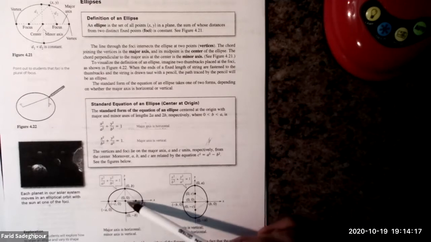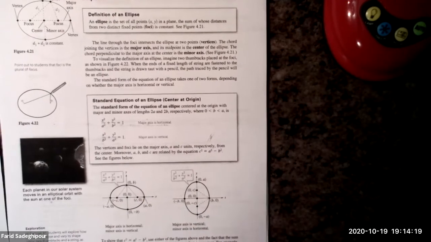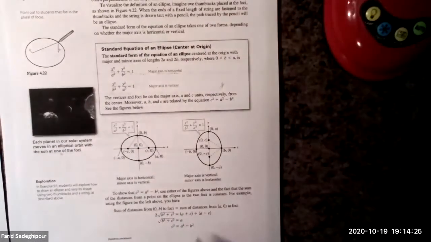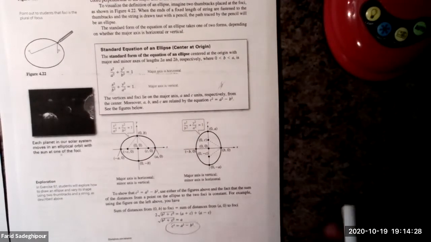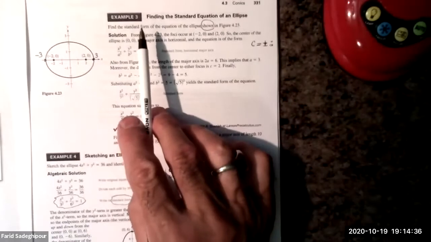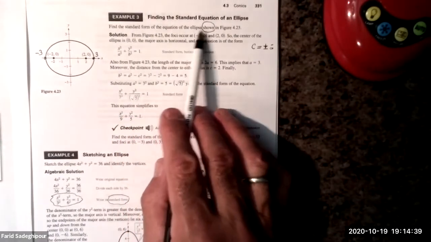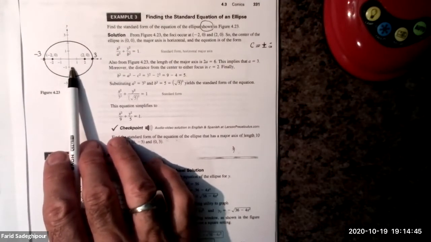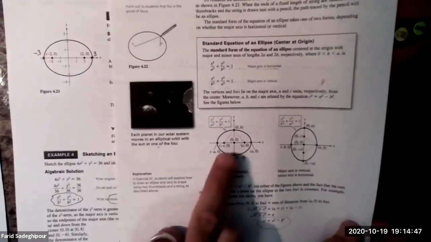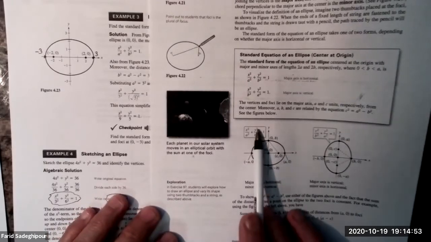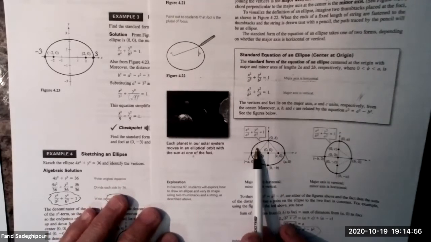These are the foci here, and the foci are on the x-axis. And then the value of c is given by c² = a² - b². When we are dealing with ellipse problems, we have to deal with this one. Examples here. Find the standard form of the equation of the ellipse shown in the figure. You already have the pictures. So this one means these equations: x²/a² + y²/b² = 1, which you have here.